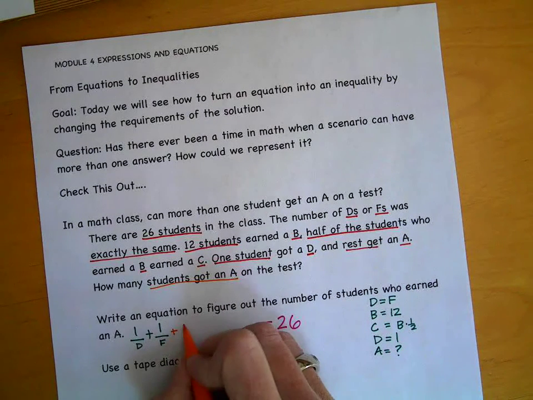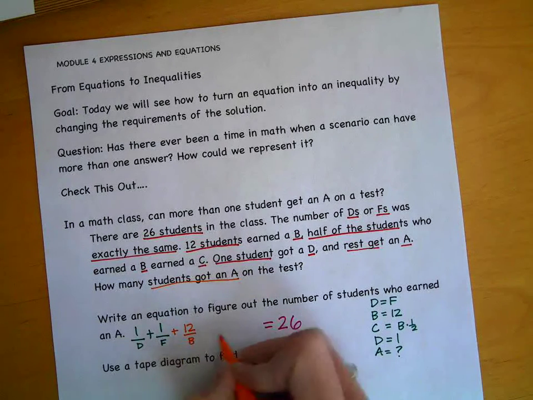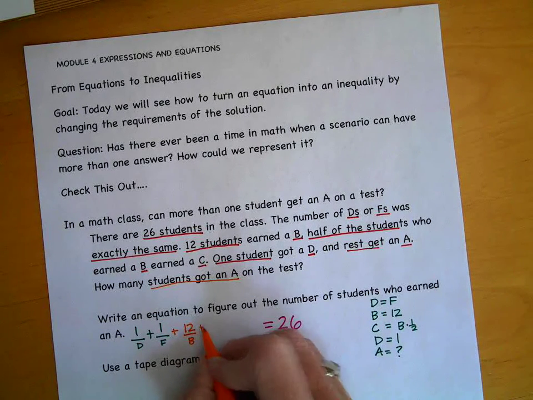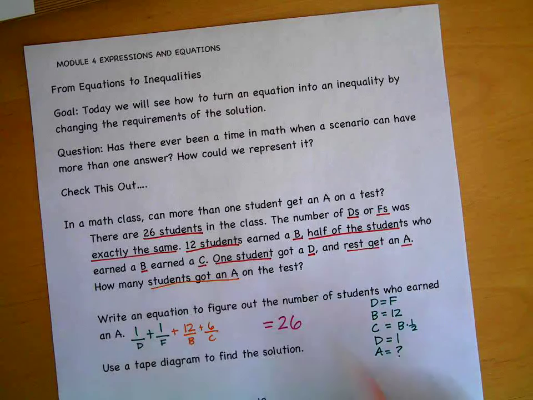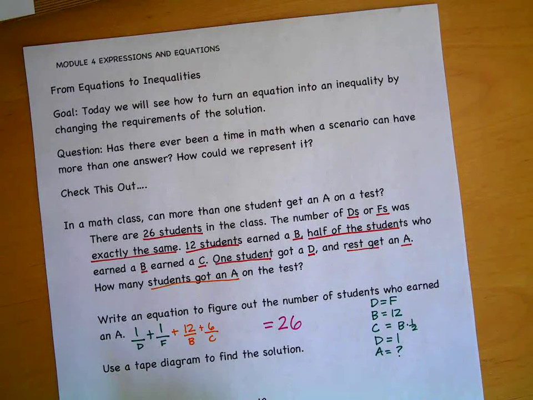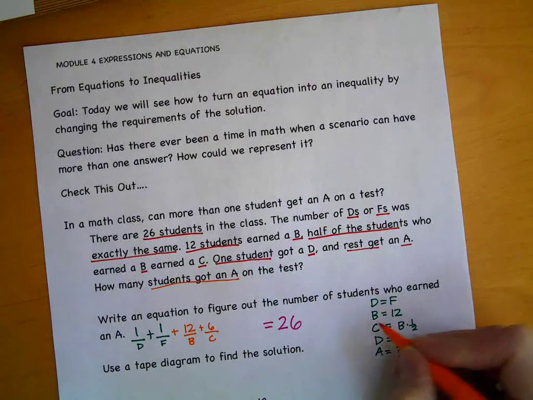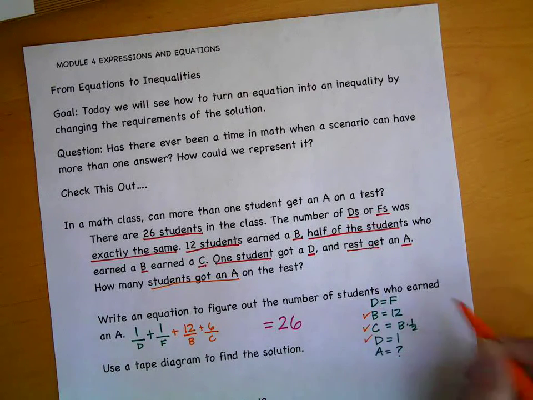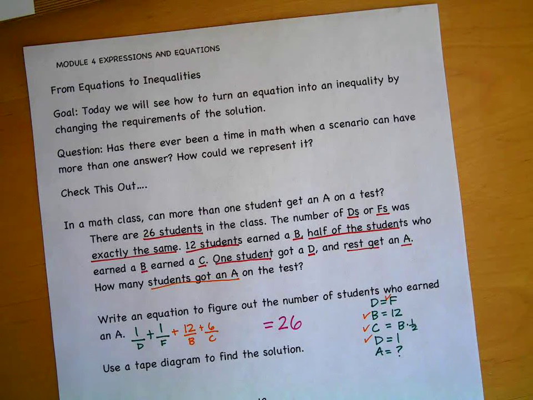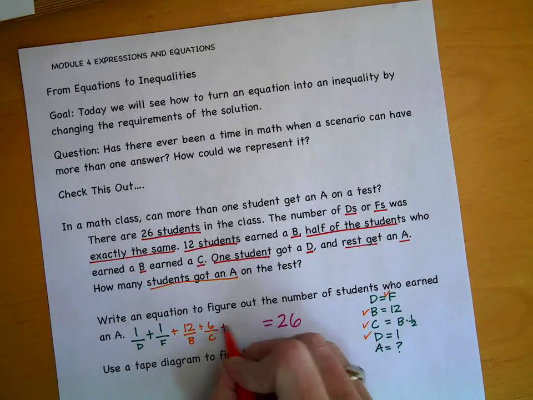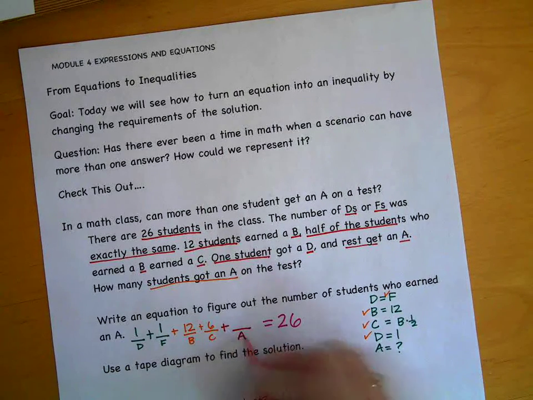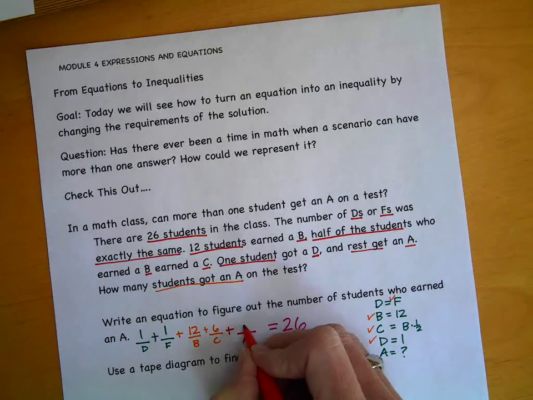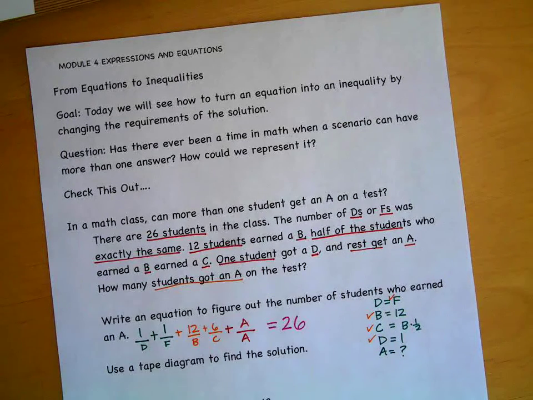So then I'm going to say that if B is 12, then half of B would be 6, and those represent the C's, right? So now I have the B's known, I have the C's known, I have the D's known, and I have the F's known. So now all I have to figure out is what would be the A's. And because we don't know what the A's are, let's just use A as our variable.